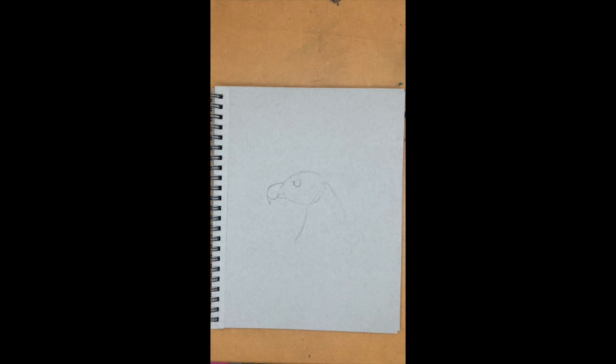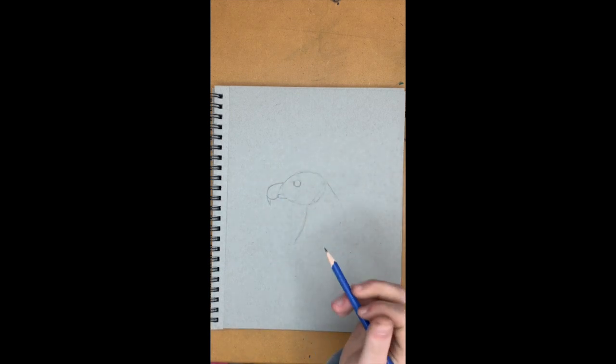All right, so now that we have our basic shapes in, what we're now going to do is follow the contour of our bird and start to attach the shapes a little bit more and make some of those noticeable features of the bird a little bit more pronounced. So let's start at the base of our beak.